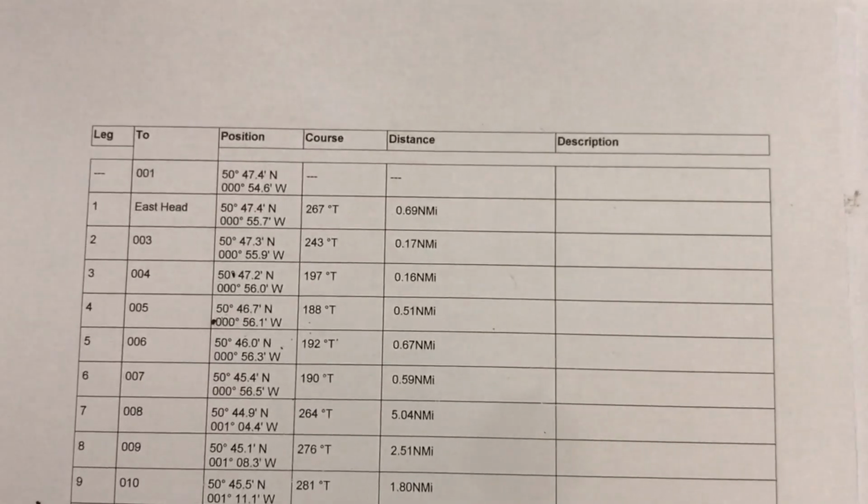Now the problem with these printouts is they're missing one vital piece of information. The waypoints are just arbitrary numbers. In fact, they're not strictly speaking waypoints at all.